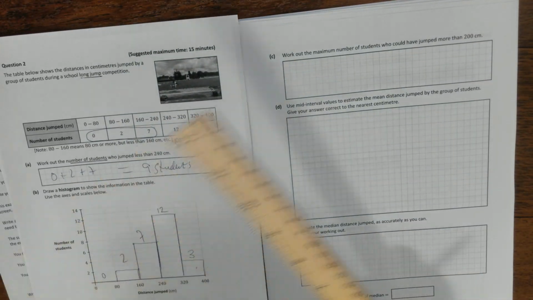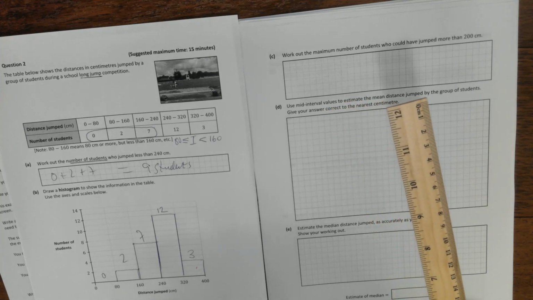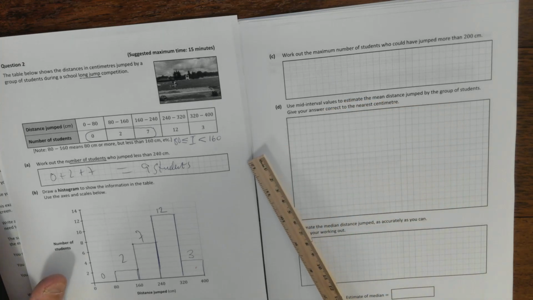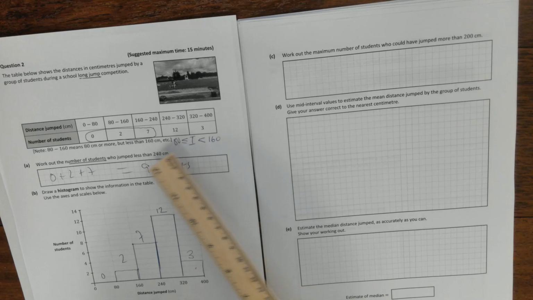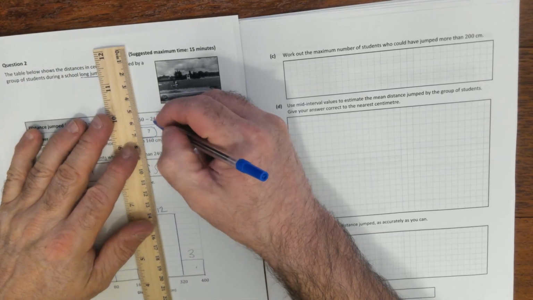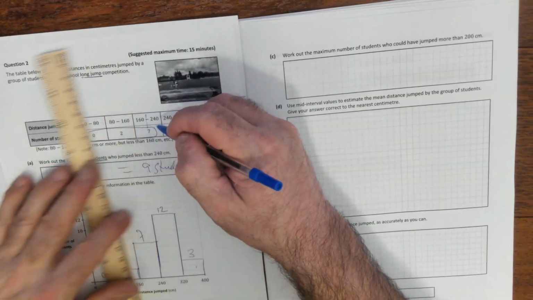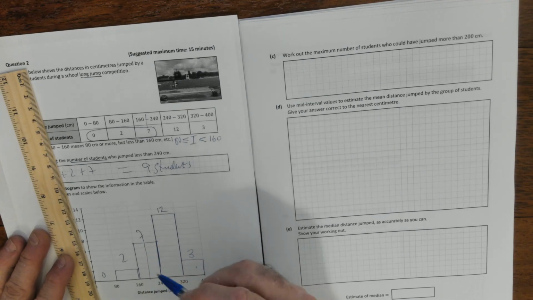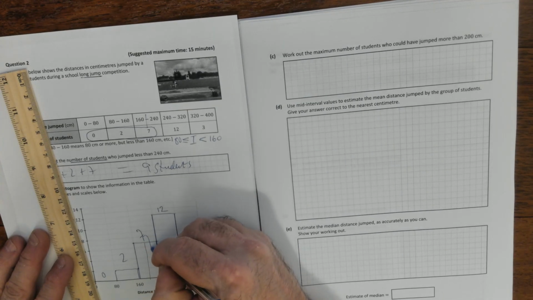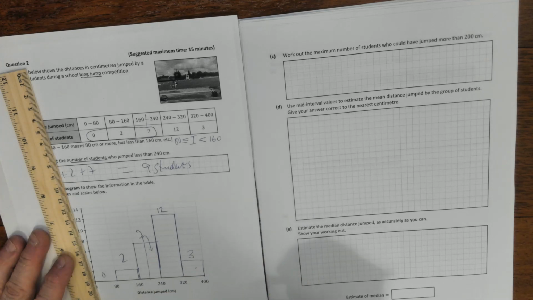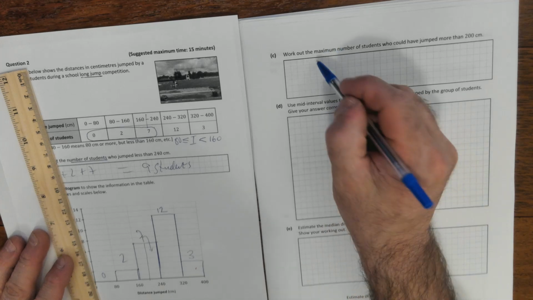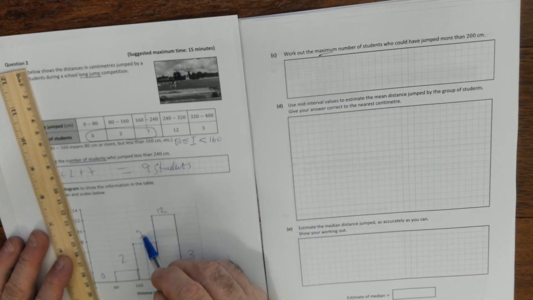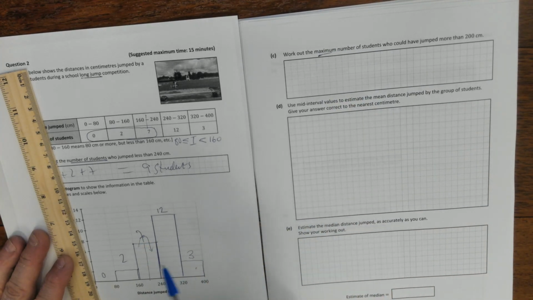So there we are. Work out the maximum number of students who could have jumped more than 200. Now 200, we'll agree, is somewhere in the middle of this, or on our diagram. 200 is here somewhere. So the important thing is that those 7 could have all been at the upper end. So we're going to count them because we're getting the maximum number. Now, if you wanted the minimum number, you would assume those 7 were at the lower end. So we're going to go with 7, 12 and 3.